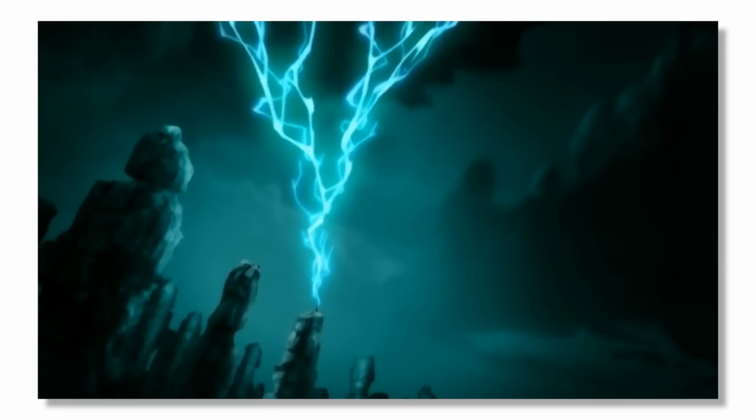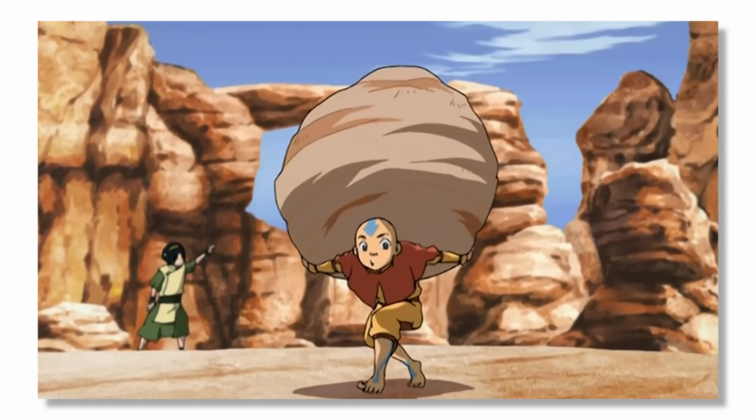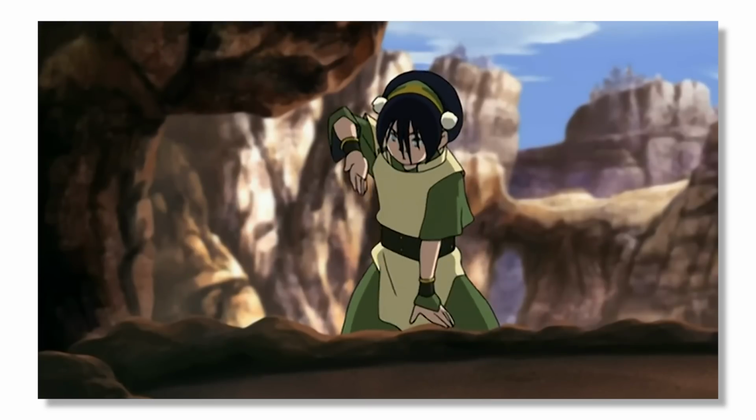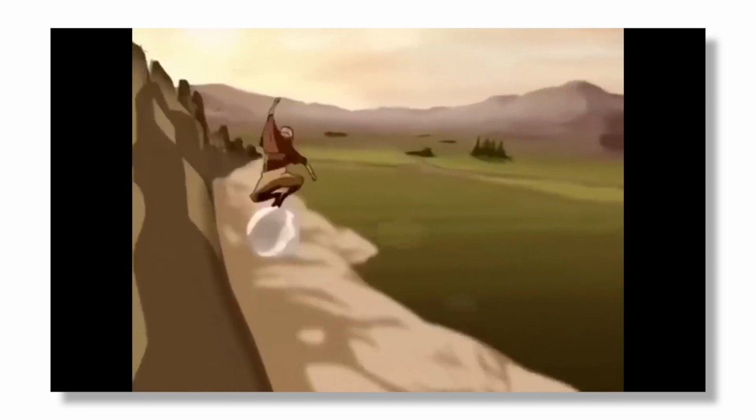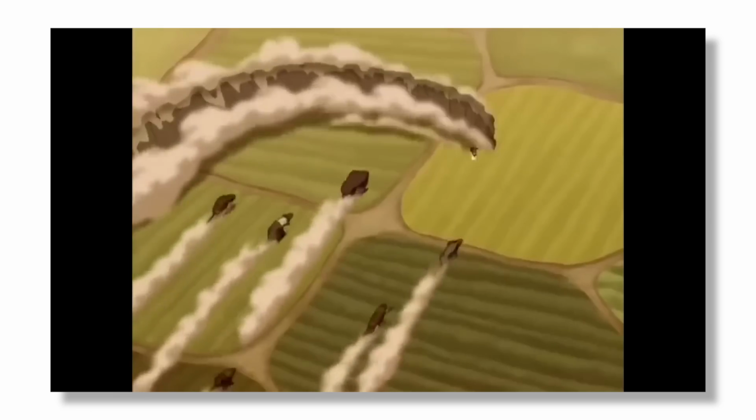Next, we can move on to earthbending for Aang. It took Roku an estimated 5 years to master his elemental opposite. Now, Aang never mastered earthbending, but he became very competent with it in a matter of months.